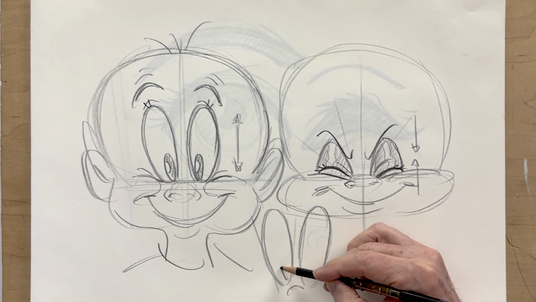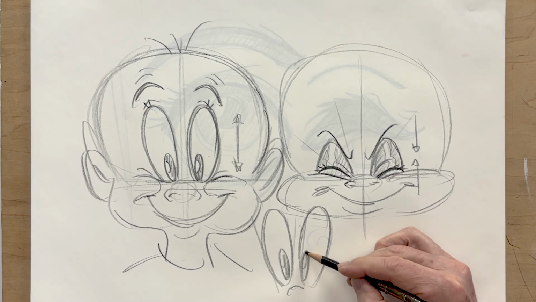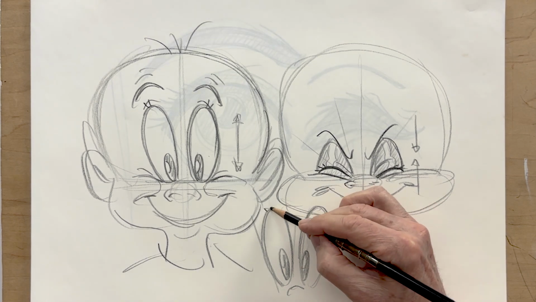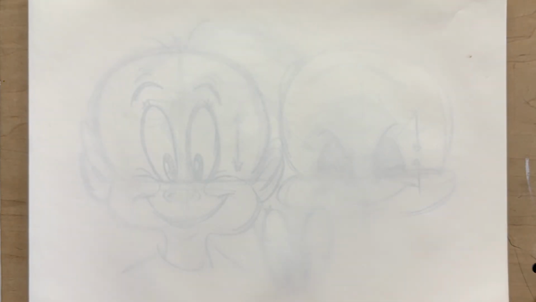And then you have an equally long pupil. No iris, just a pupil. So that's one version of a cartoon eye. Here's another one. Bulging eyes. We'll do a bulging eye example here.